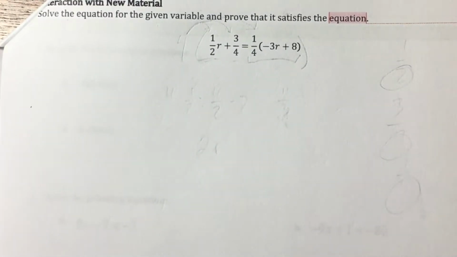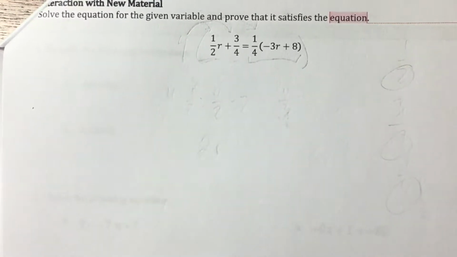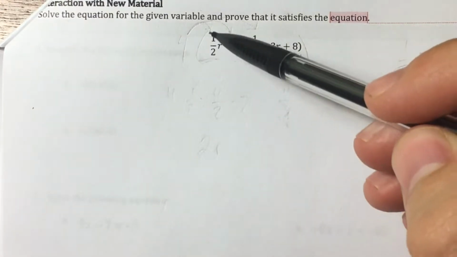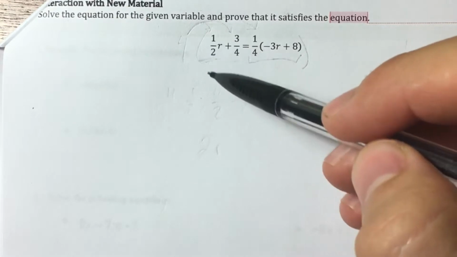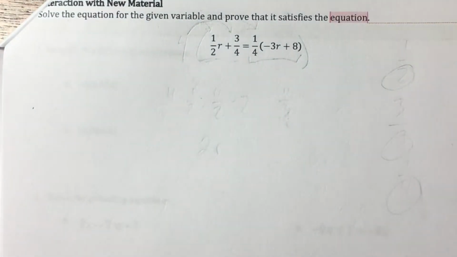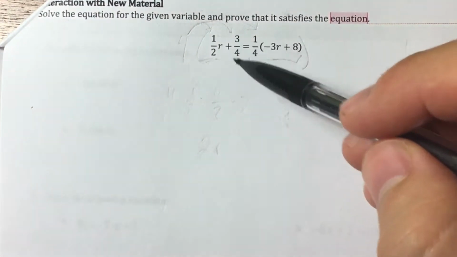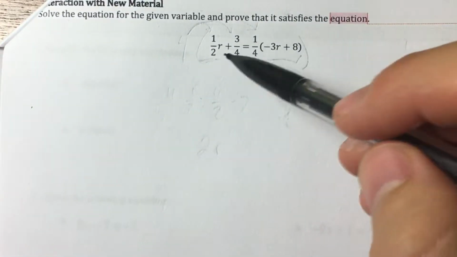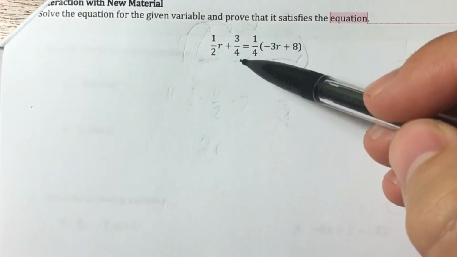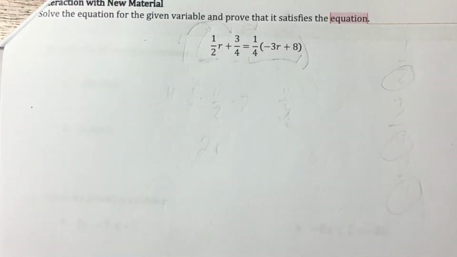So the difference here is that before we start solving this equation, I'm going to want to see if we can eliminate these fractions. To eliminate a fraction, I'm going to need to multiply it by a number that will eliminate the denominator. So for example, if I were to multiply this first fraction, 1/2 r, times 2, this would simplify to 2r over 2, or just 1r. But if I were to multiply these other two fractions by 2, we still wouldn't be able to eliminate the denominator, because 2 times 3/4 would just give us 6/4, which doesn't give us an integer.